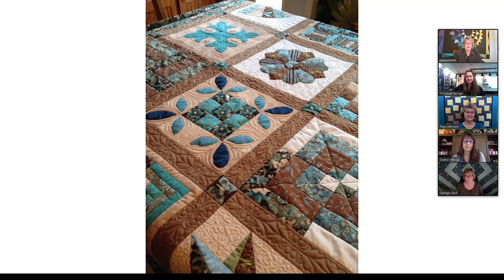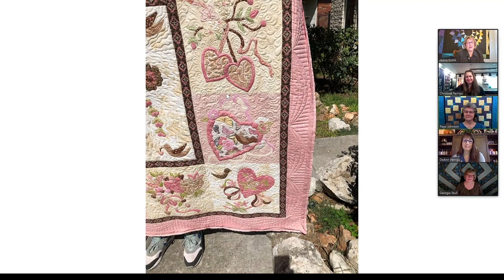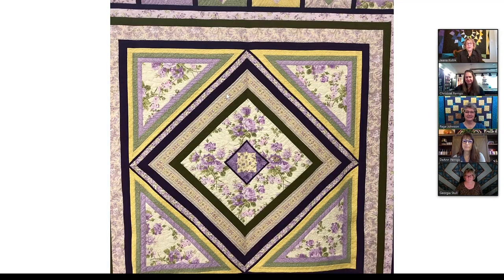So another thing that I do a lot with borders is to use them as we originally think of borders, as a frame to accentuate the quilt. So in this case, I use piano keys with the swags to border this quilt to frame it, to bring out the inner beauty of the quilt. Now this quilt was borders, borders, borders.